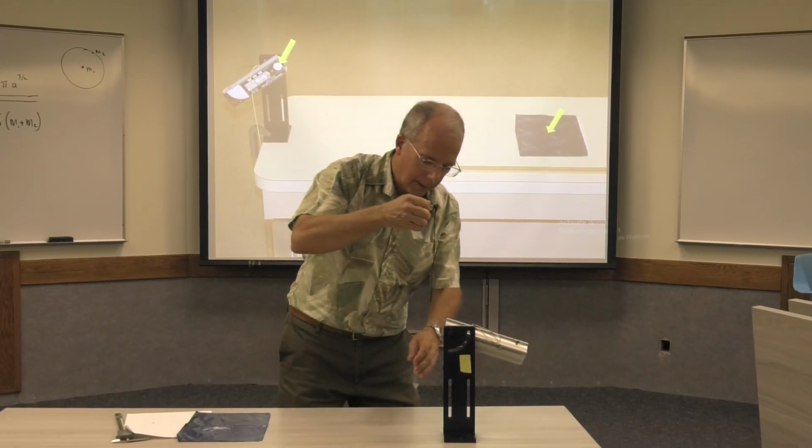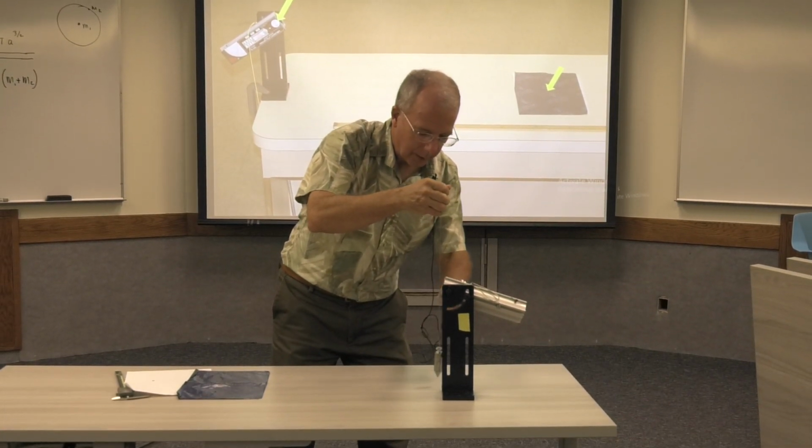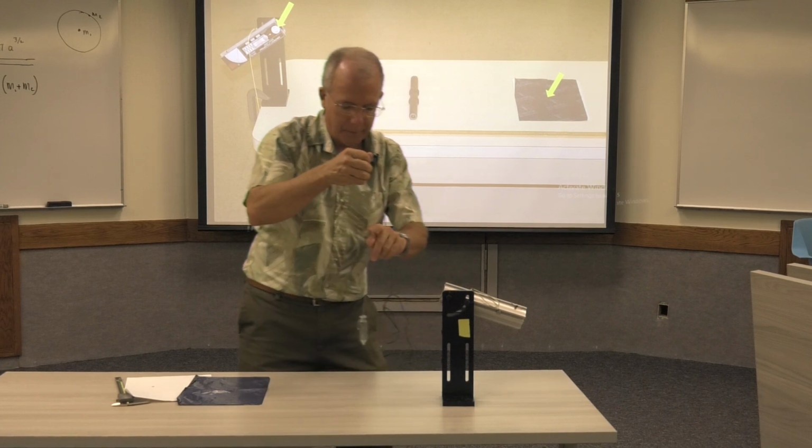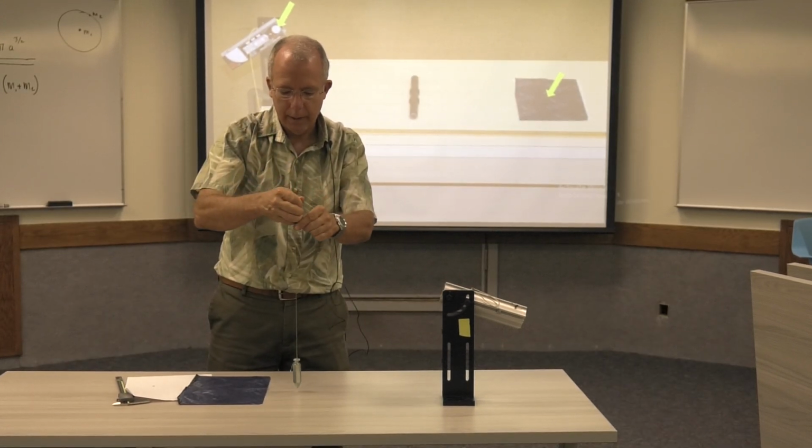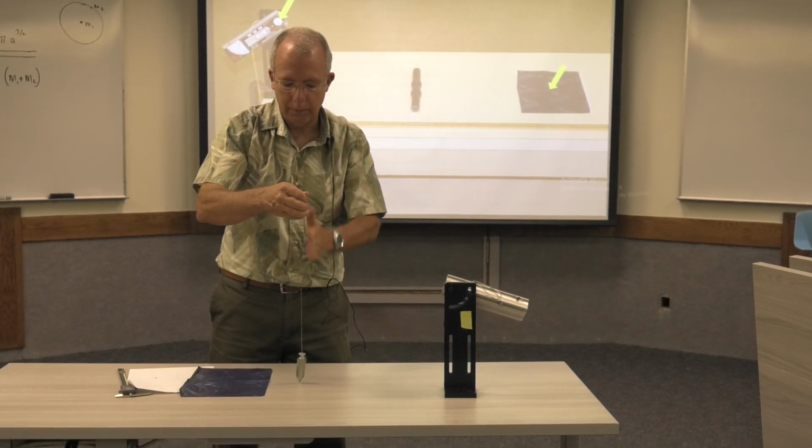And so you know where the initial position is. Here, let me show it here. Let's say that this is the initial position right here. So you just drop this down, and then it's perfectly vertical.